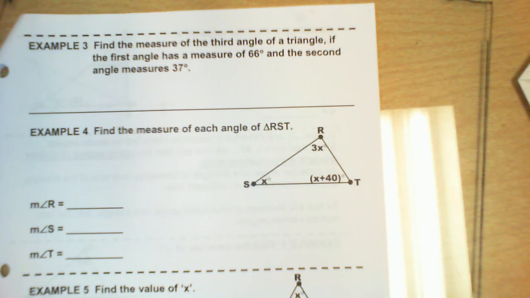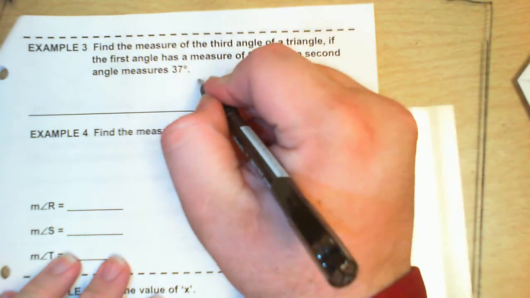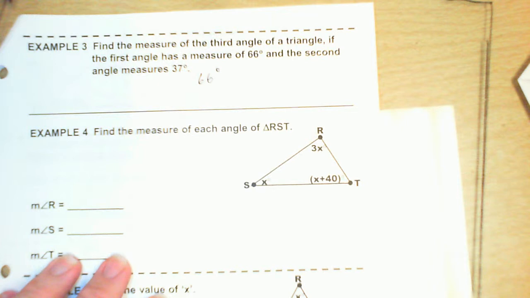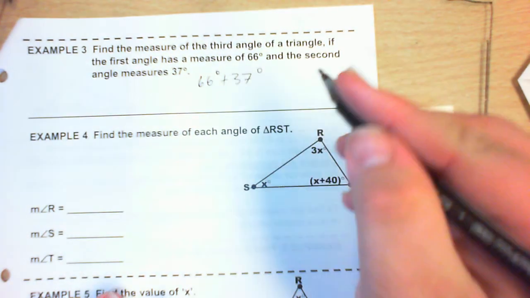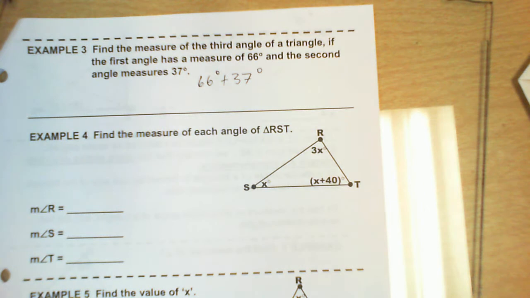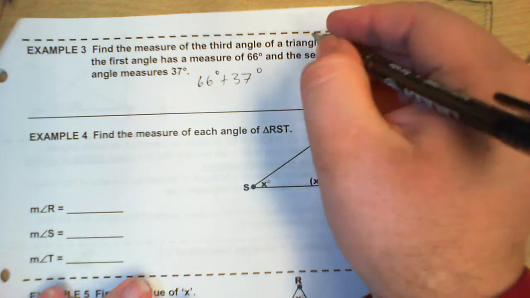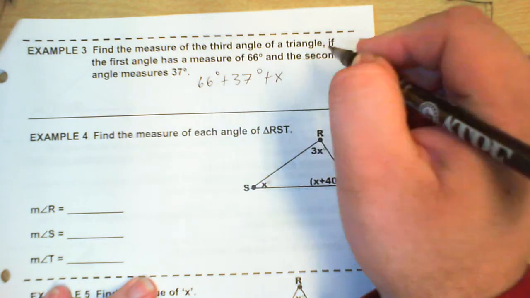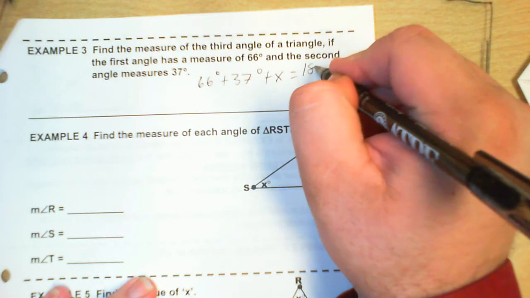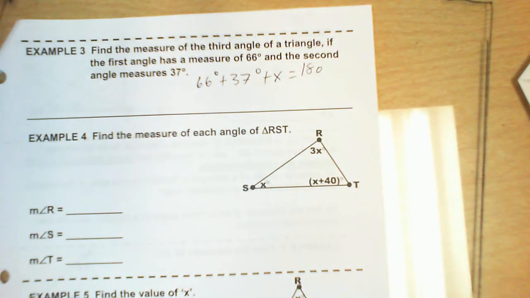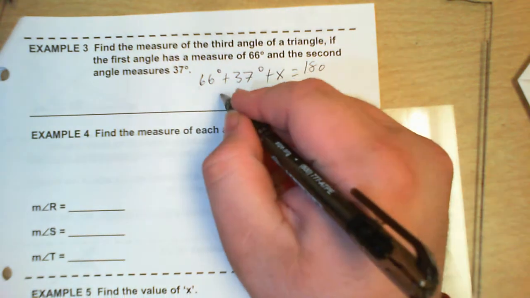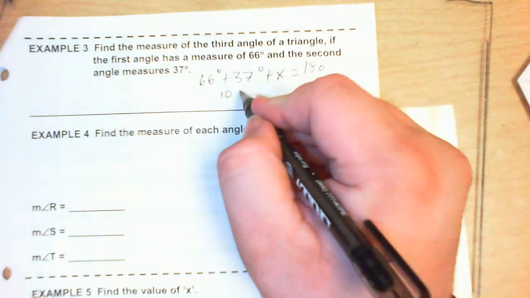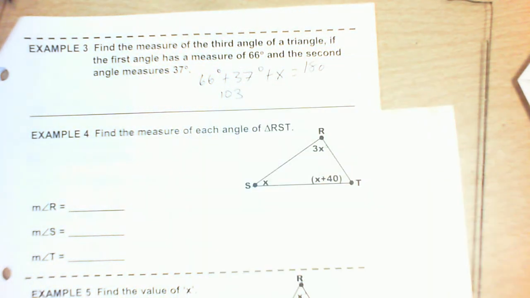Find the measure of the third angle of a triangle if the first measure is 66 degrees, the second measure is 37 degrees. We don't know what the third is. Now, what do all the angles have to add up to? 180. Very good. So I don't know what the third one is, so I'm going to say that's x. 66 plus 37 plus x equals 180. Can I solve that pretty easily? Yes. 66 and 37 are 103.